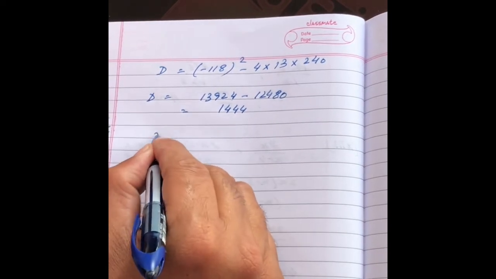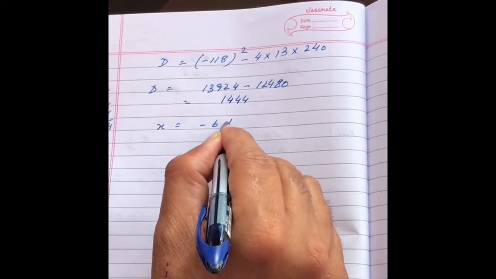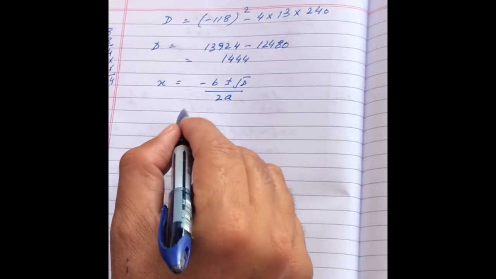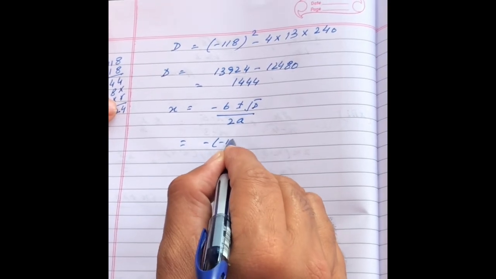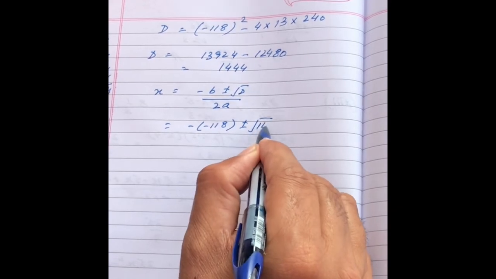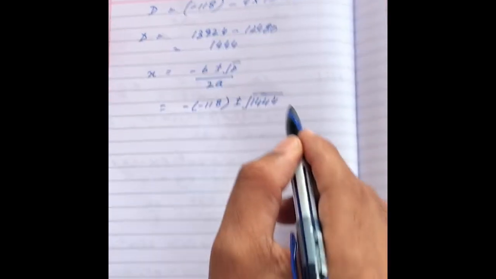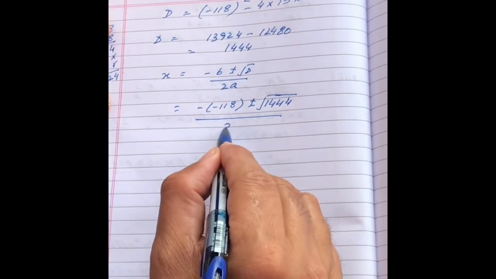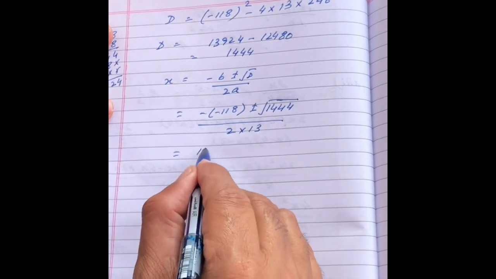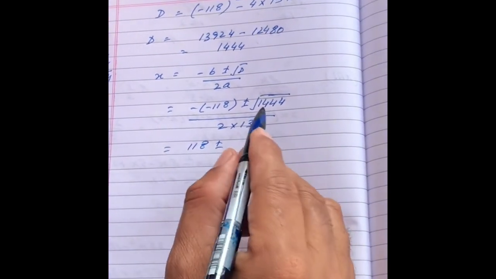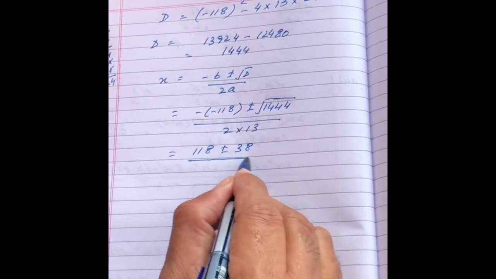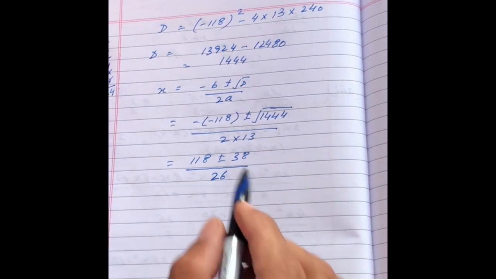So D is 1444. Now x equals minus b plus minus root of D upon 2a. b is minus 118, D is 1444, upon 2a, 2 into 13. So minus minus plus 118 plus minus root of 1444, which is 38, upon 13 into 2, 26.